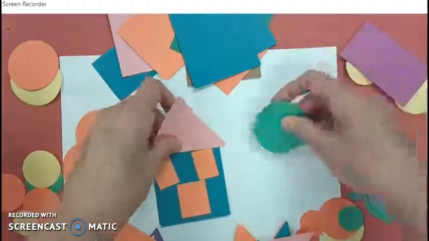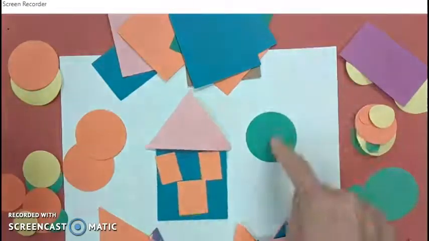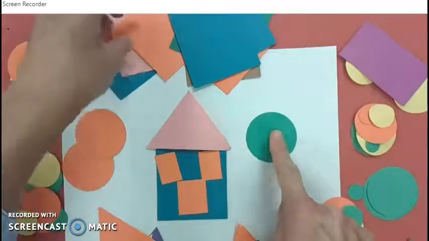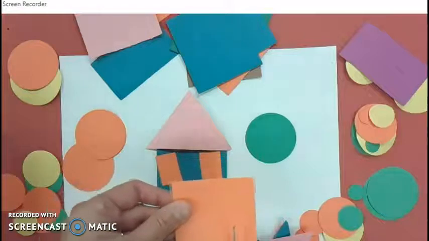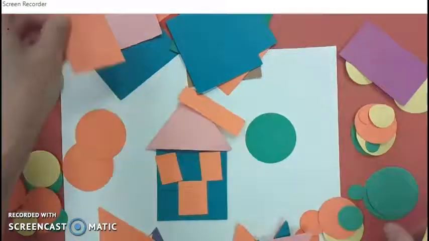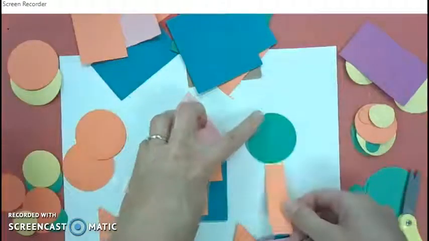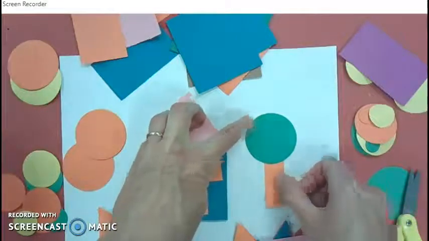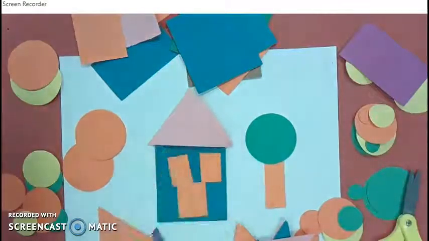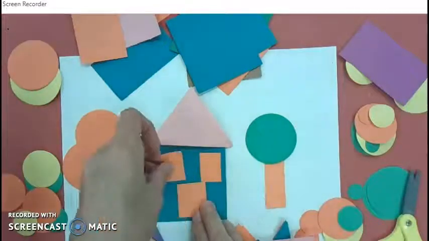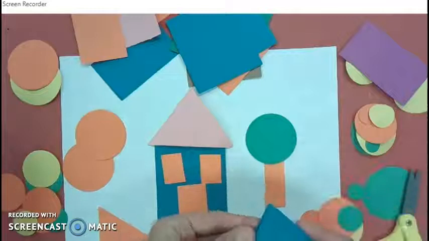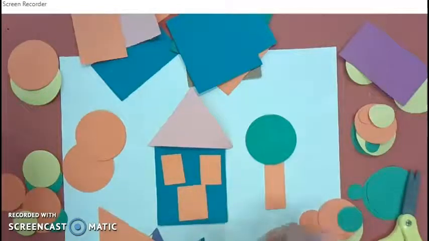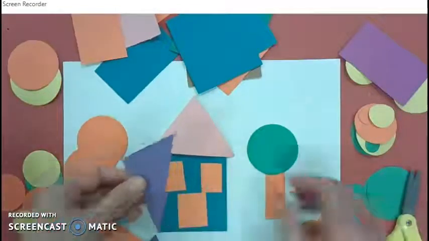Oh, you know what? I could make a scene with a tree next to a house, but I don't have a skinny rectangle for this tree trunk, so I'm going to cut one. There's my tree trunk and my house. Oh, cool. What else could I make? What could I make with these triangles? Ooh, here's a triangle. What could I make with this triangle?